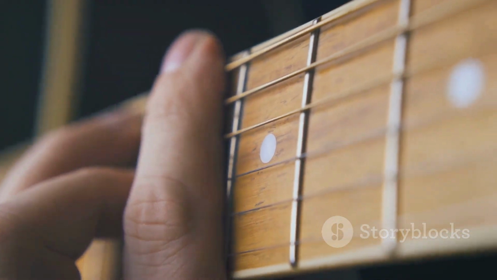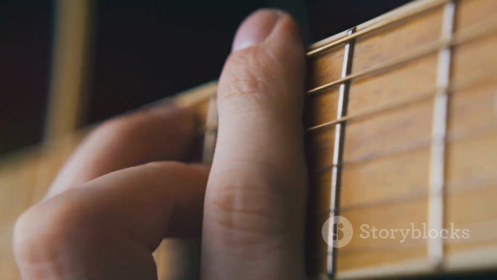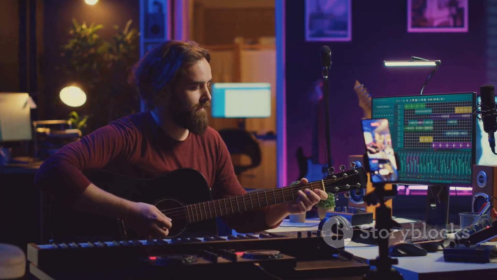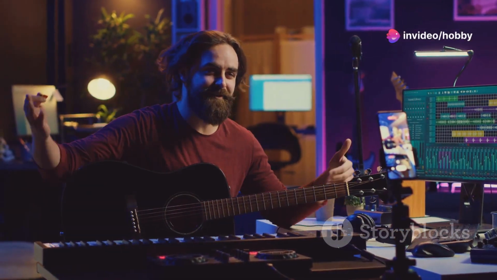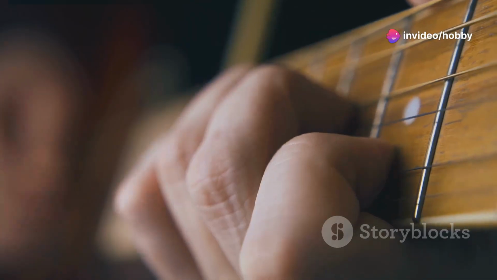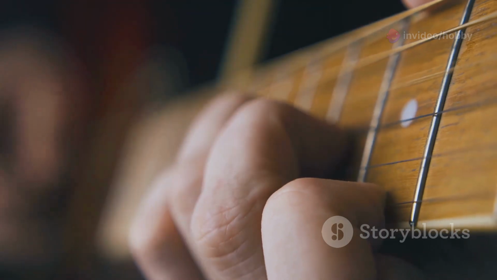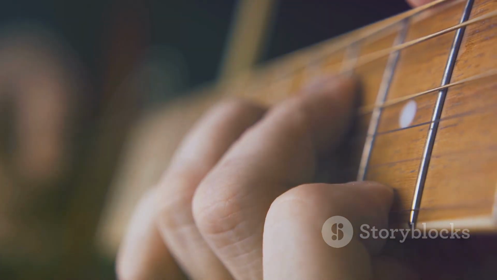Section 6. Major and minor pentatonics, 2 sides of the same coin. Major and minor pentatonic scales are like 2 sides of the same coin, each offering a different flavor of musical expression. Understanding the relationship between these scales is crucial for creating expressive and dynamic melodies.